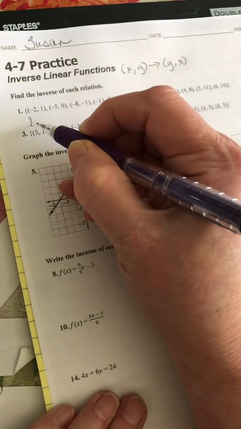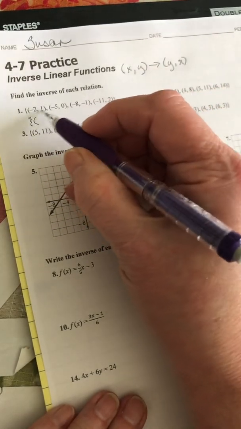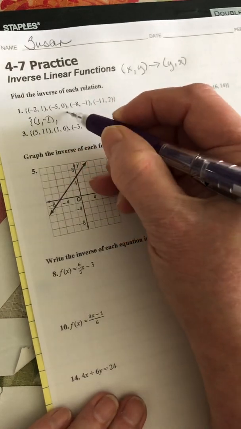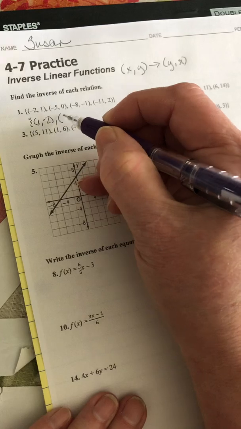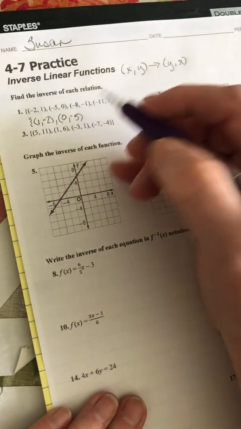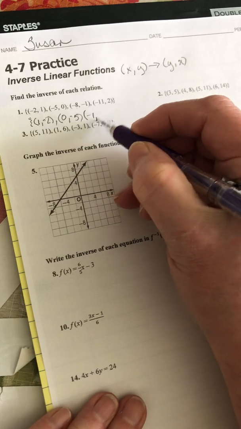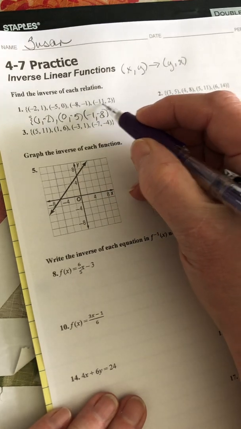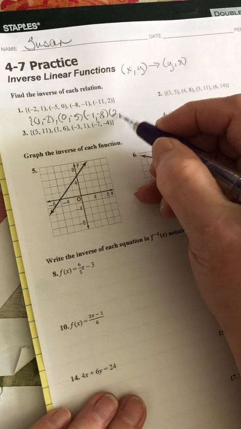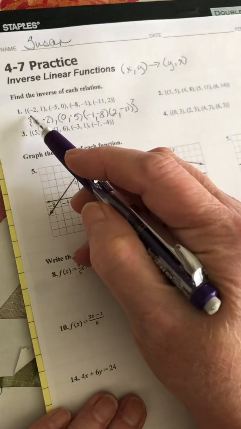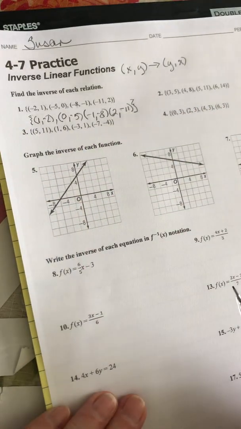So in number 1, instead of -2 comma 1, it's going to be 1 comma -2. -5, 0 turns into 0 comma -5. -8, -1 becomes -1, -8. And -11, 2 becomes 2 comma -11. Okay, remember these curvy brackets just mean it's a set.